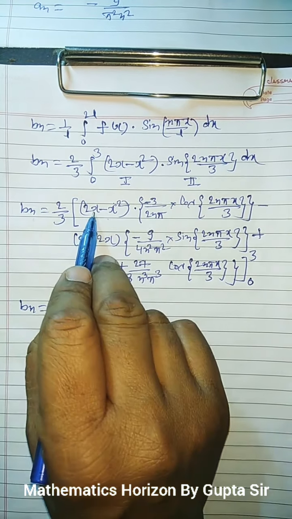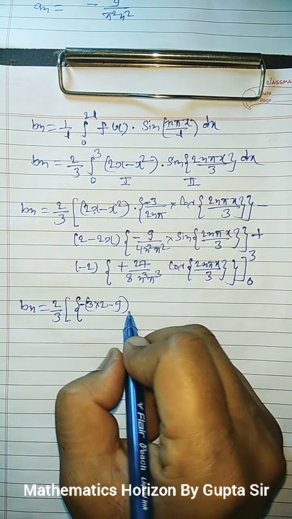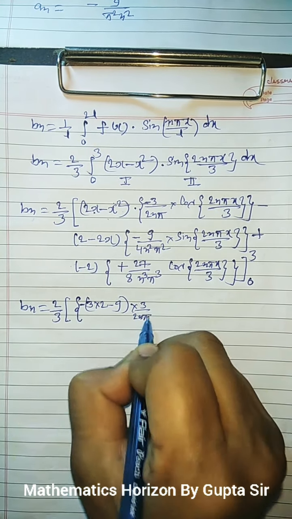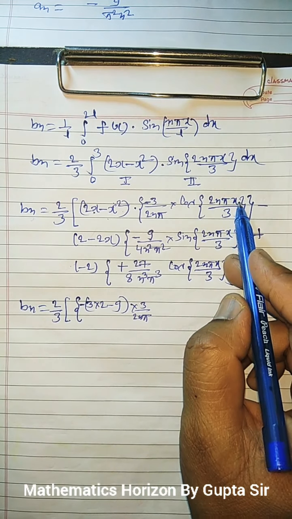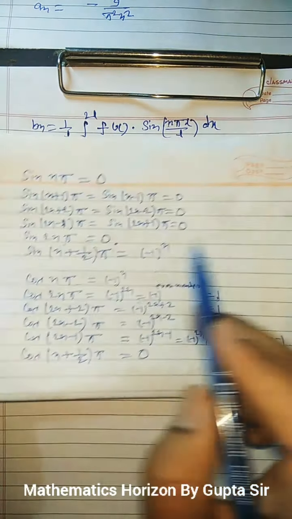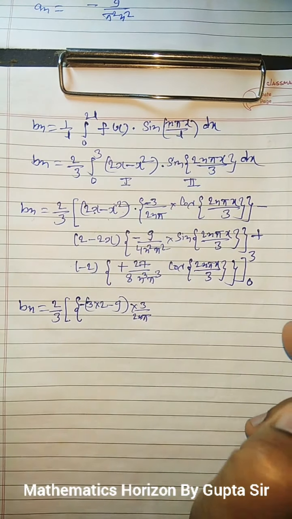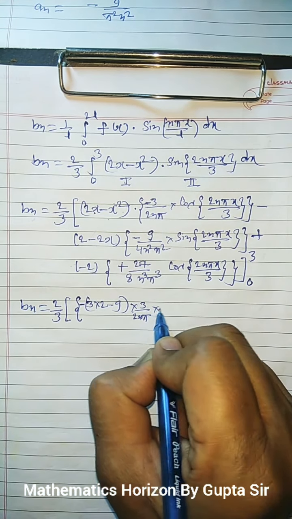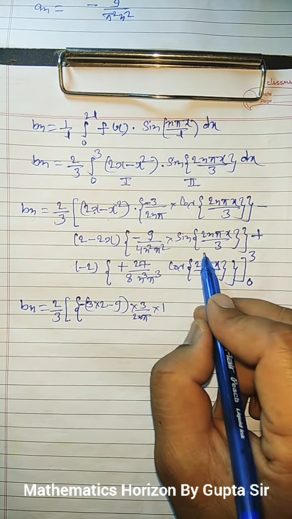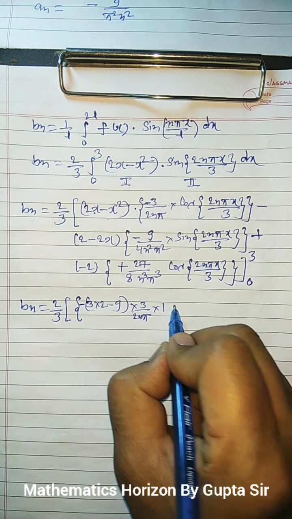When we put x equal to 3, it is 6 minus 9, minus is the common term, okay, into 3 upon 2n pi, and here x equal to 3, this 3 will be cancelled out and cos 2n pi, and value of cos 2n pi is minus 1 to the power 2n, minus 1 to the power even number means plus 1. So this term is plus 1. Okay. Now this minus and this minus, we have common plus sign.